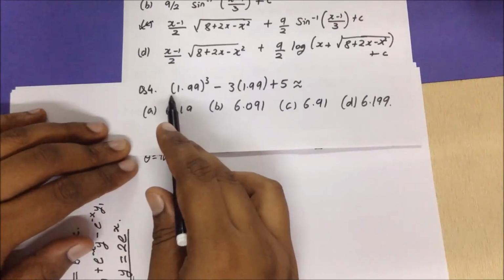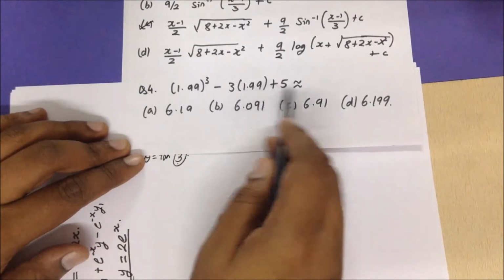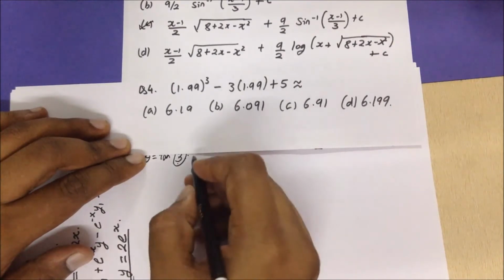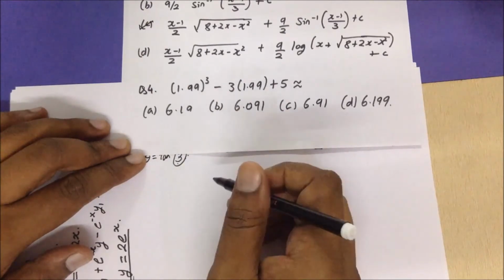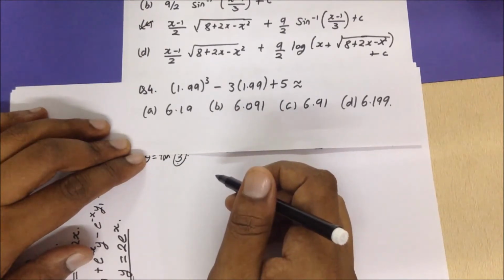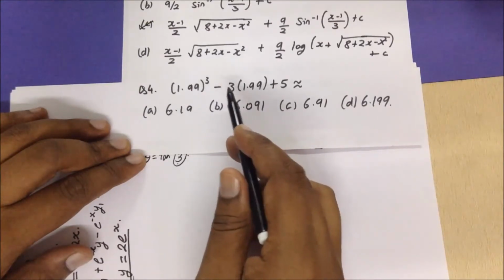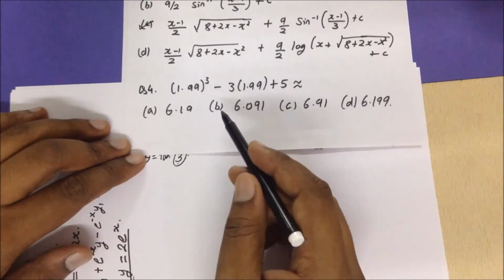Moving to the next one, we have 1.99 cube minus 3 into 1.99 plus 5. You have to find the approximate value of this. So first of all, you have to understand that this question is from application of derivatives, wherein you have to find the approximate values of certain functions.